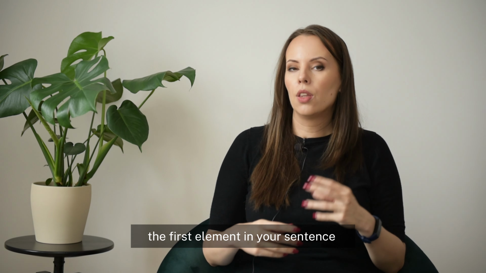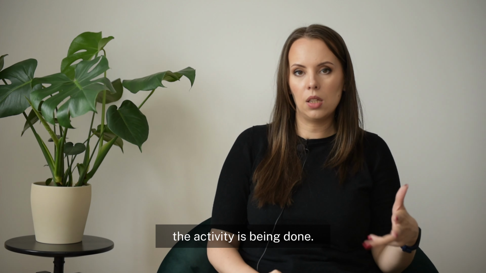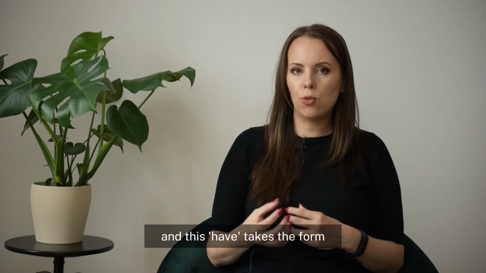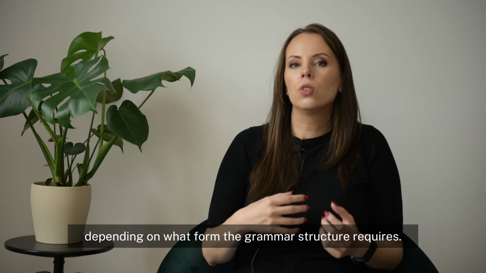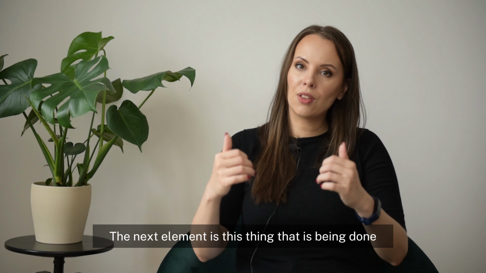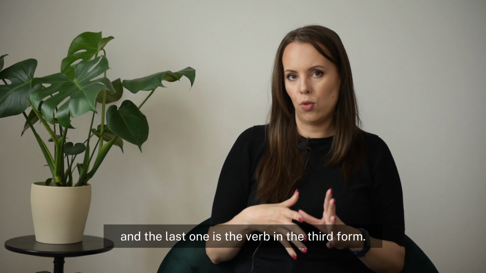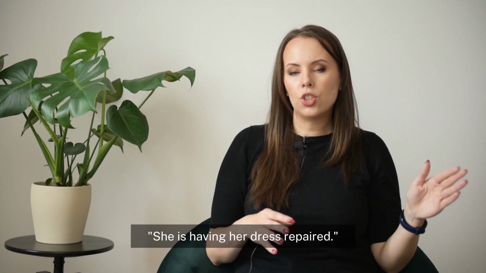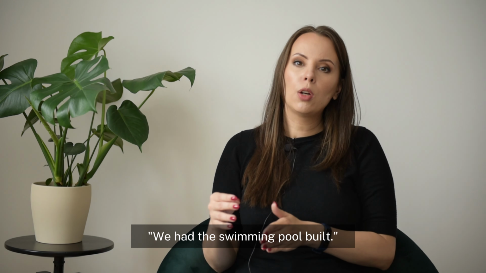So in this situation, we can use the structure have something done. And it looks like this. The first element in your sentence is the person to whom the activity is being done. The next element is the have. And this have takes the form depending on a tense or depending on what form the grammar structure requires. The next element is this thing that is being done. And the last one is the verb in the third form. For example, I'm having my car cleaned. She is having her dress repaired. We had the swimming pool built.